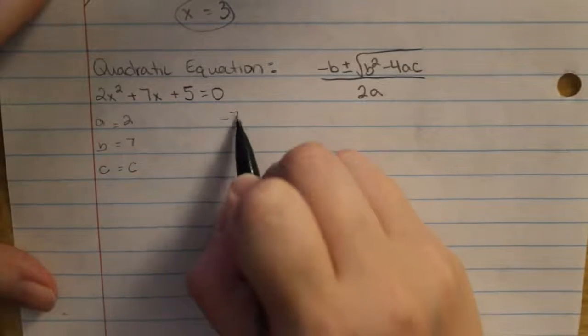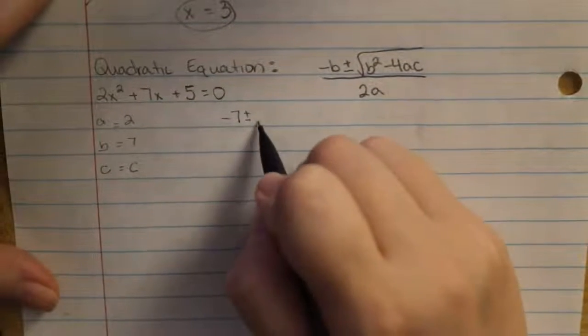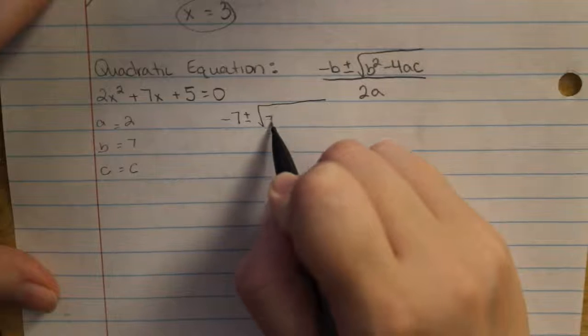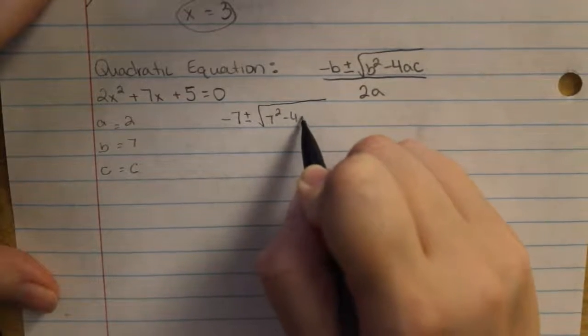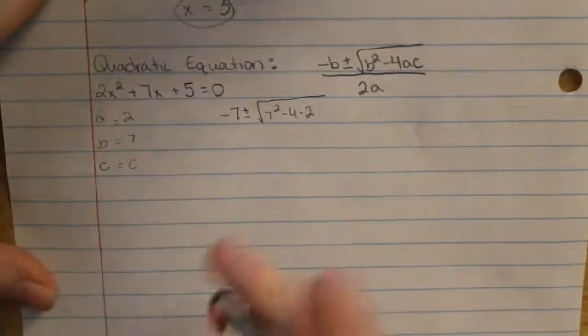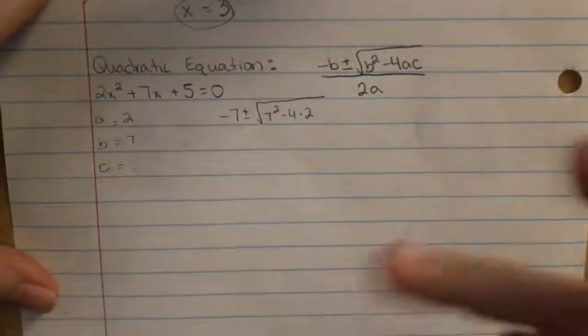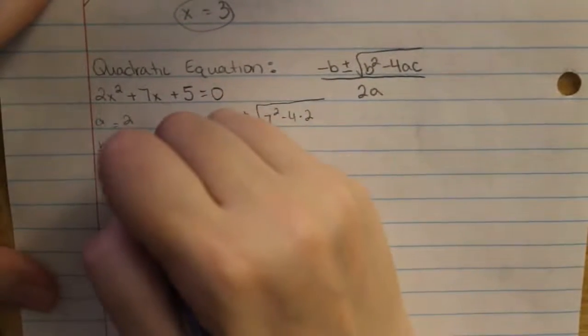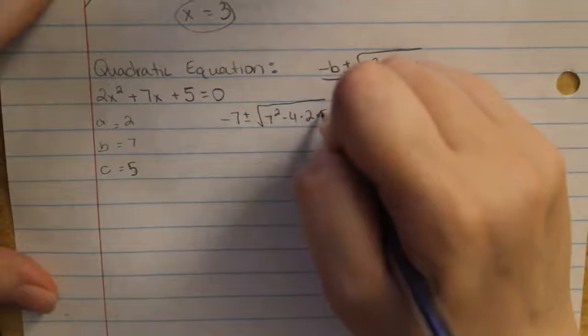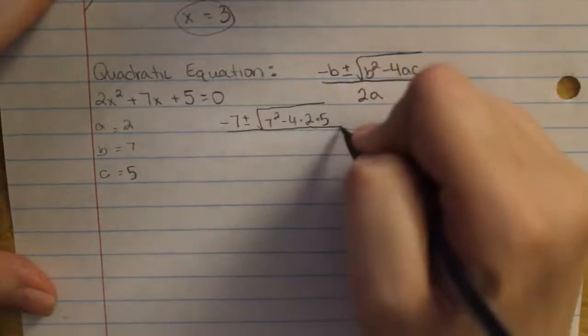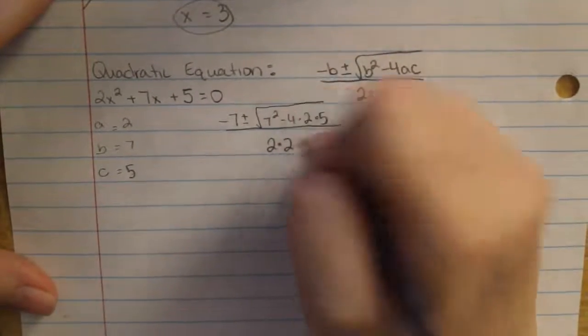So I'm going to put negative 7 plus or minus the square root of 7 squared minus 4 times 2, I put c equals 5, 4 times 2 times 5, all of that divided by 2 times 2.